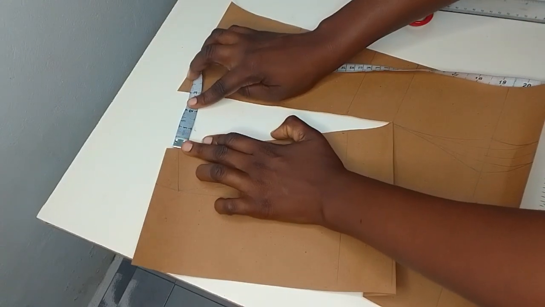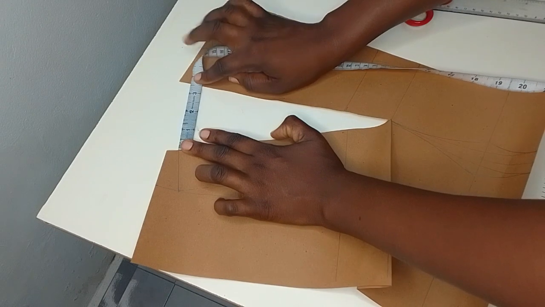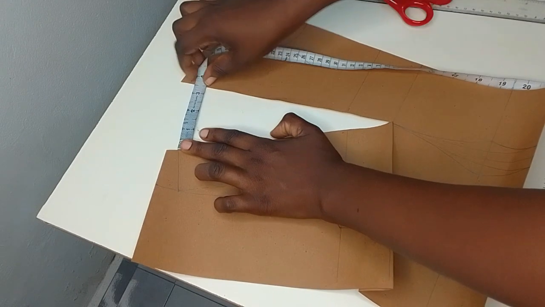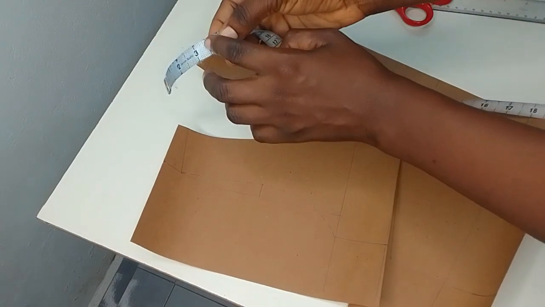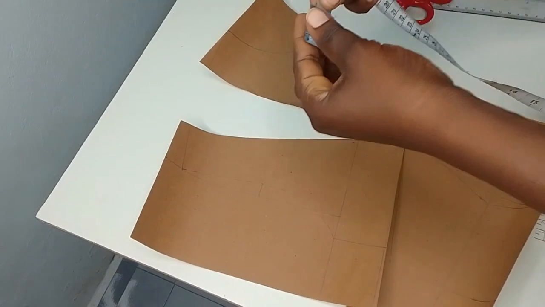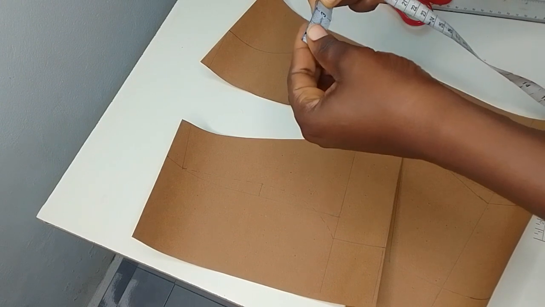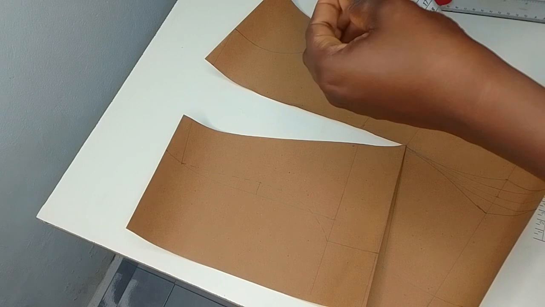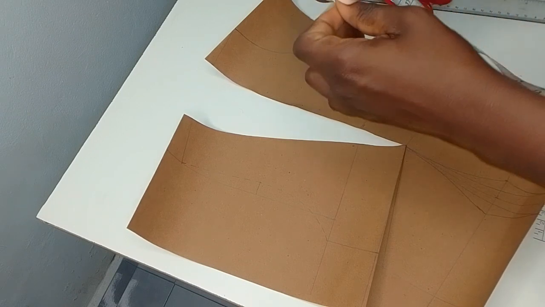So now I'm going ahead to measure my shoulder dart. After closing the bust dart, the shoulder is wide open. So you measure that and divide it into 4. I had 3.5 inches and I divided it into 4.